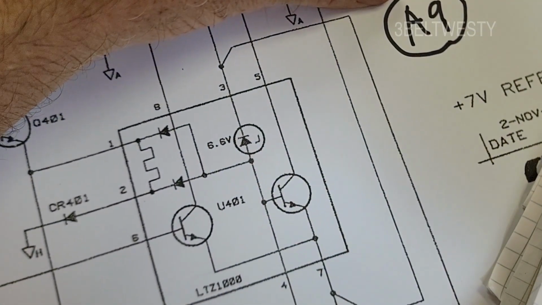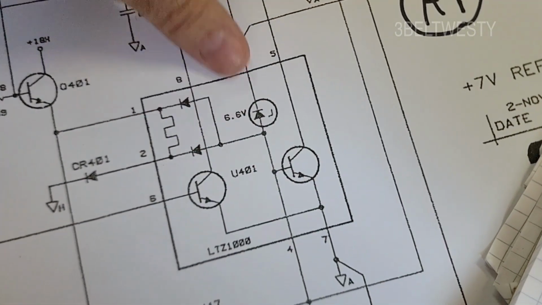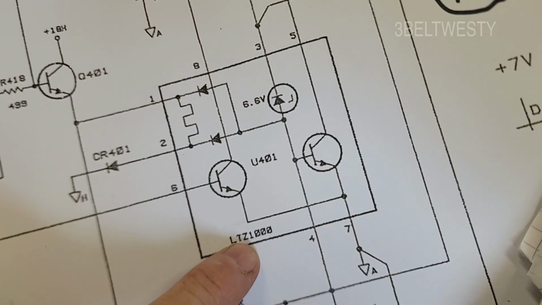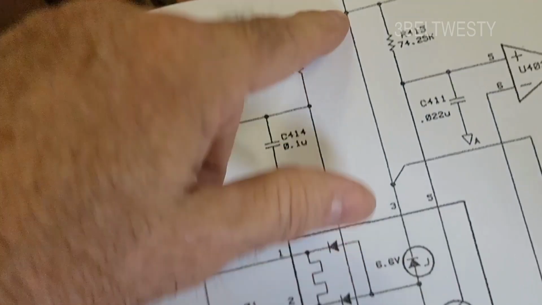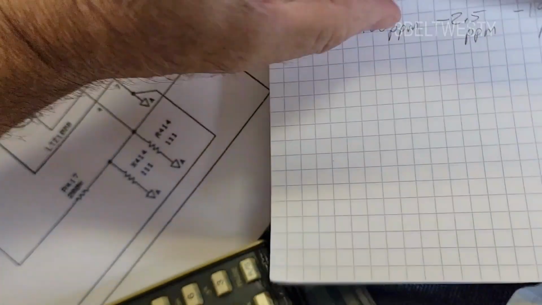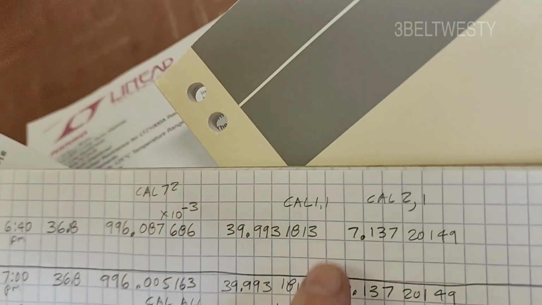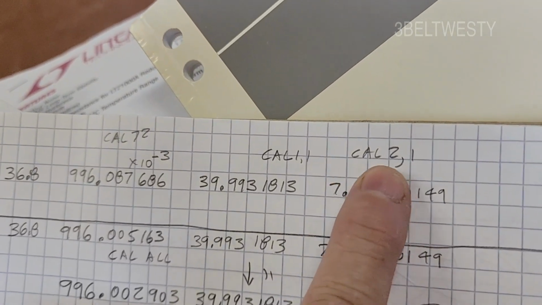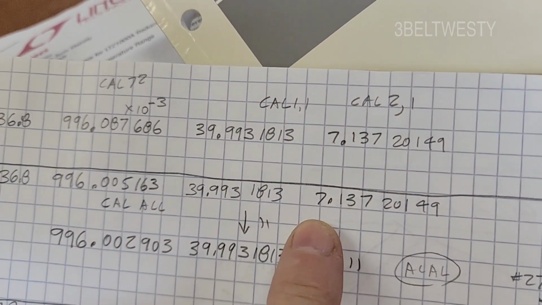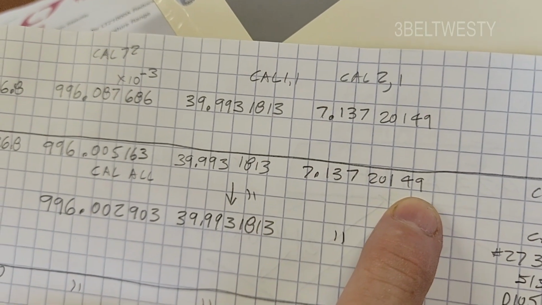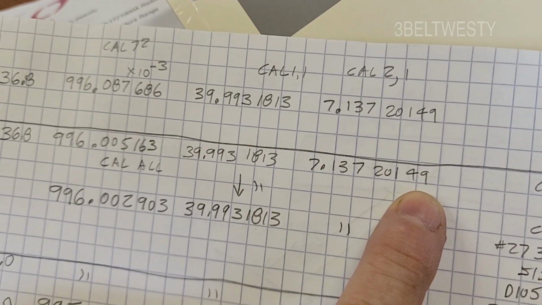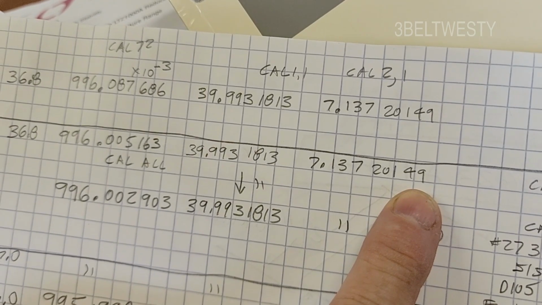But the A9 board is the Zener reference here. LTZ1000 is buried in it, that creates the 7 volts. And that is over here. If you do a cal 2,1, you get the Zener voltage. And that number there does not change unless you do a cal 10 to an external reference.